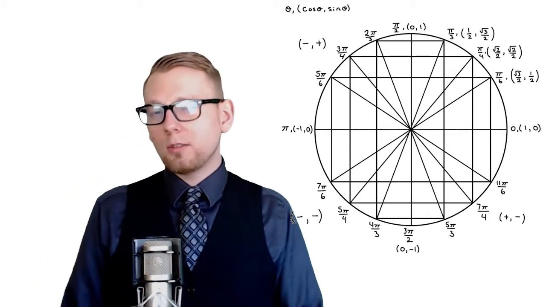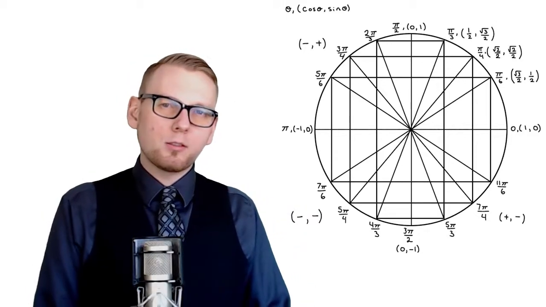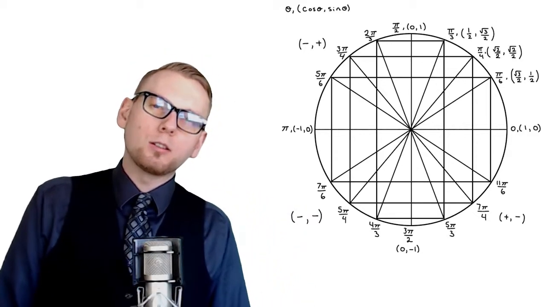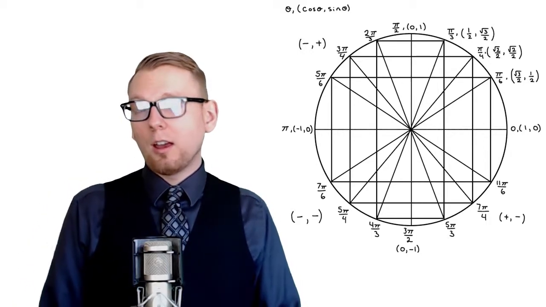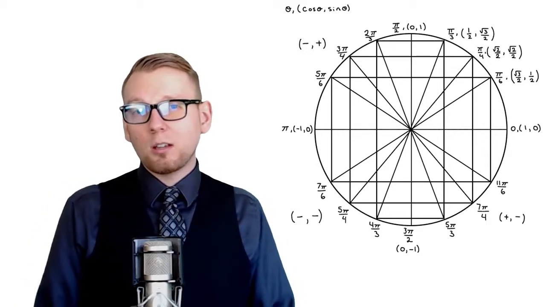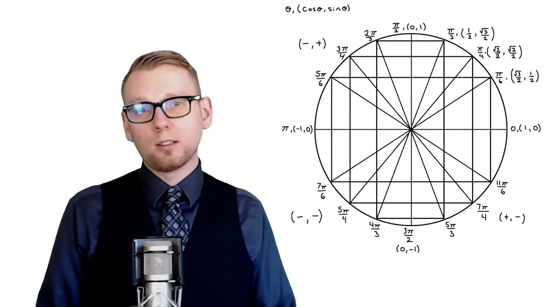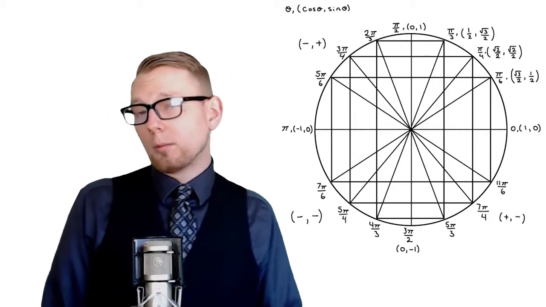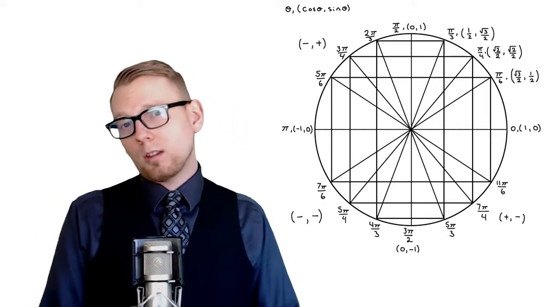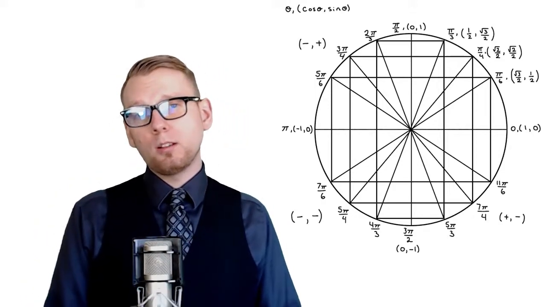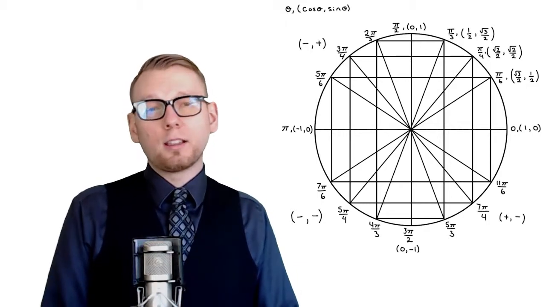Normally, you don't see the rectangles drawn on it, but I like to do it because you can show that each angle is connected in some way. All you have to do is follow the lines, and you'll see that the values are the same, and you just have to watch out for which sign it is. For example, you can see that pi over 4 and 5 pi over 4 are connected. It's just that 5 pi over 4 is in quadrant 3, so the values are negative.